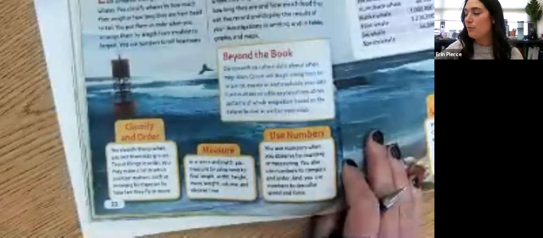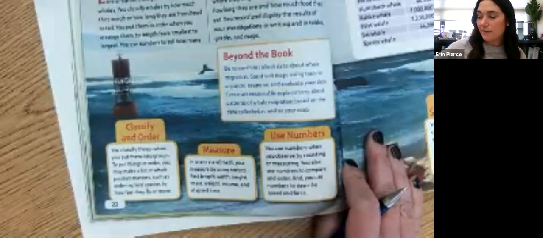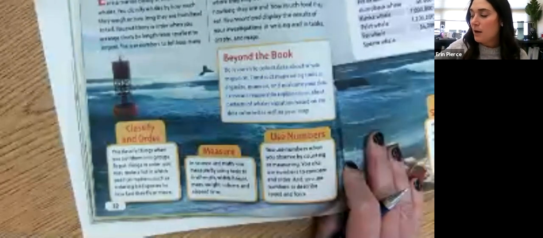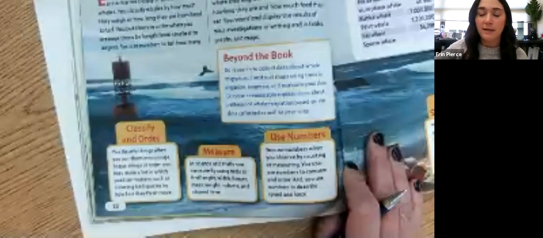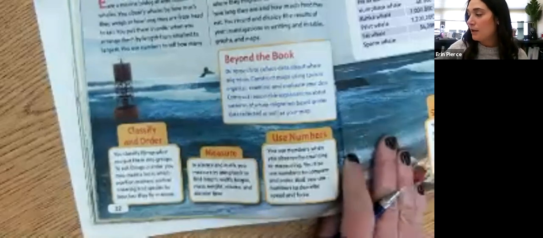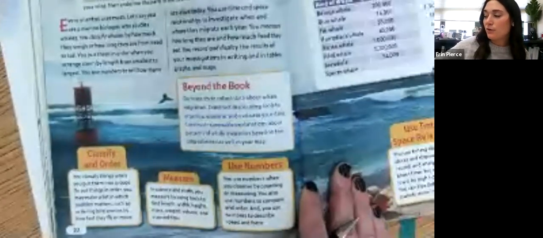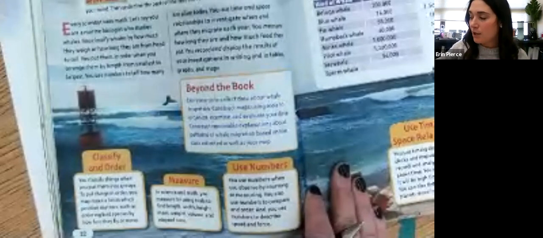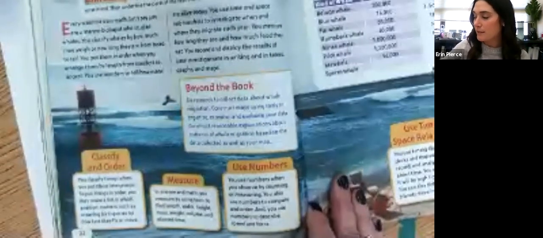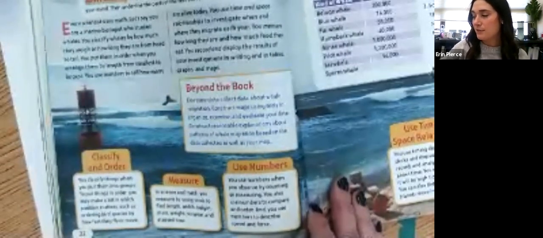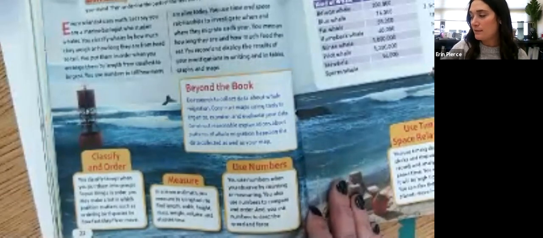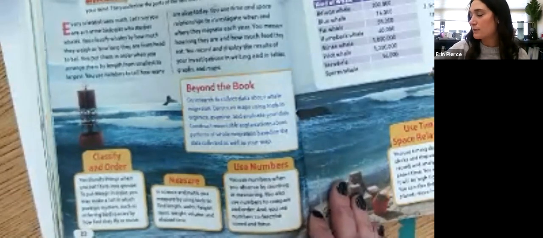You also measure. In science and math, you measure by using tools to find length, width, and height, mass, weight, volume, and elapsed time. And you also use numbers. You use numbers when you observe by counting or measuring. You also use numbers to compare and order. And you use numbers to describe space, speed, and force.